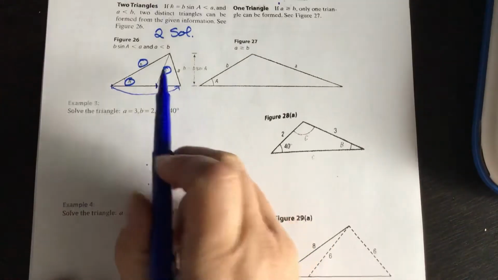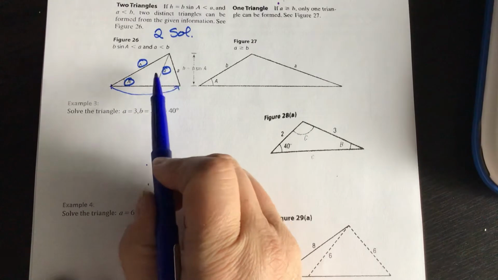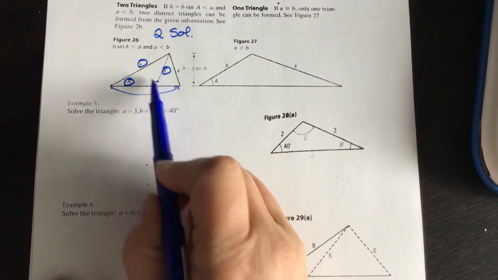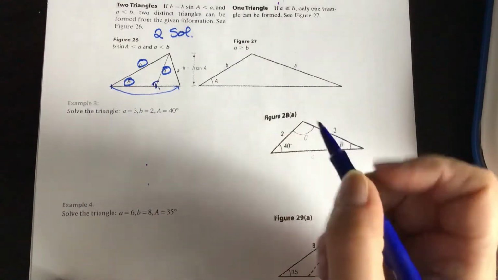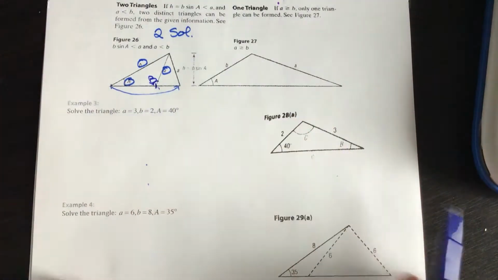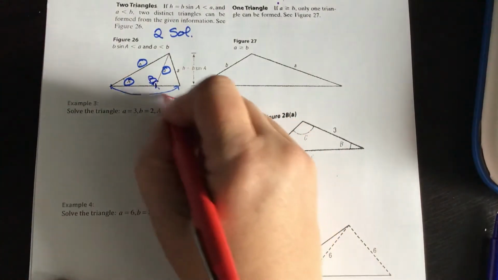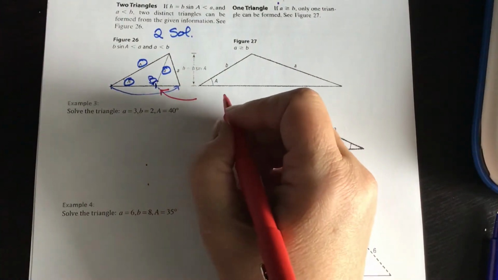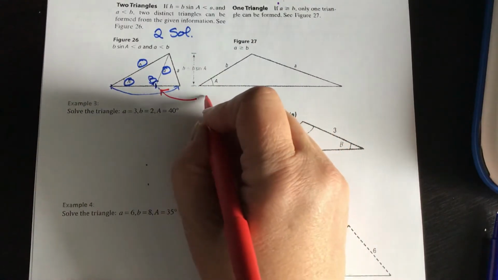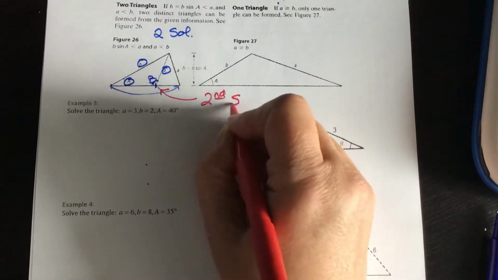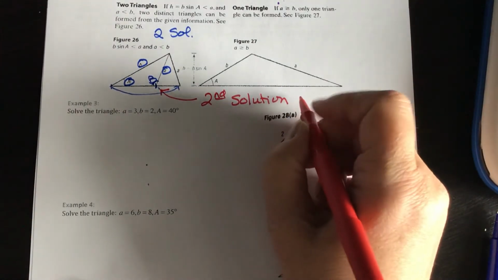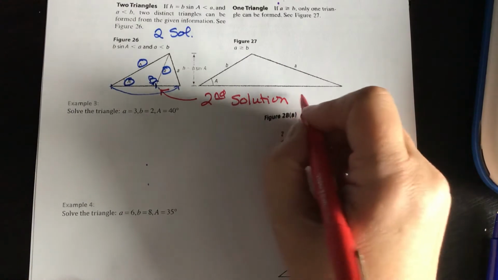Now, a way that you can tell is when you find this angle right here, which would be across from the side that you know, we'll call that angle B. When you find this angle, the second solution, if there is one, is going to be a supplement of the first solution.